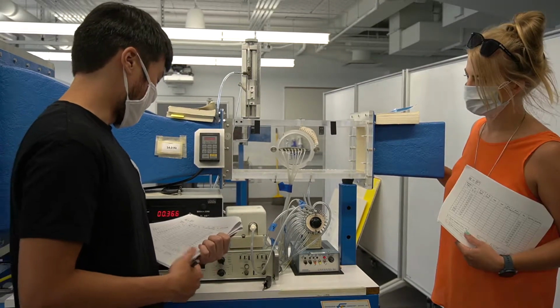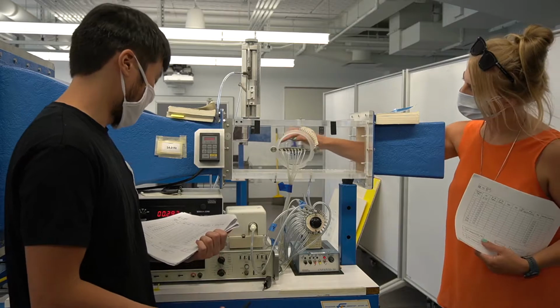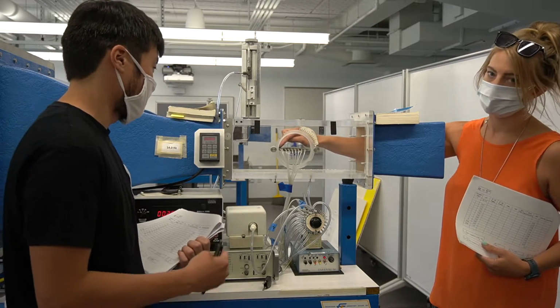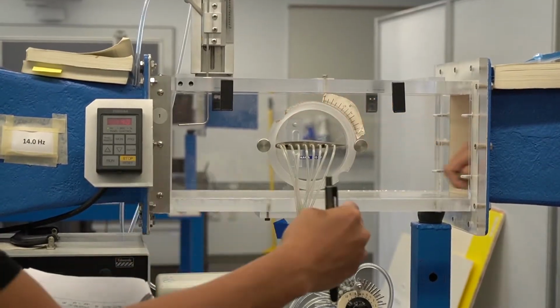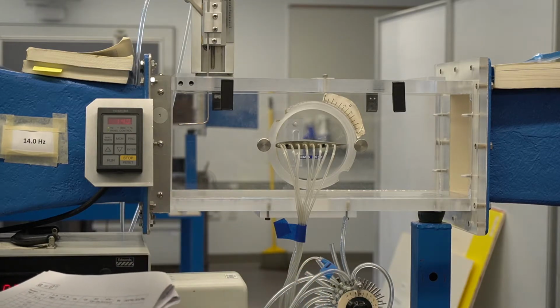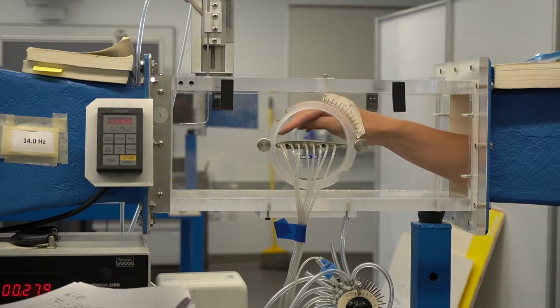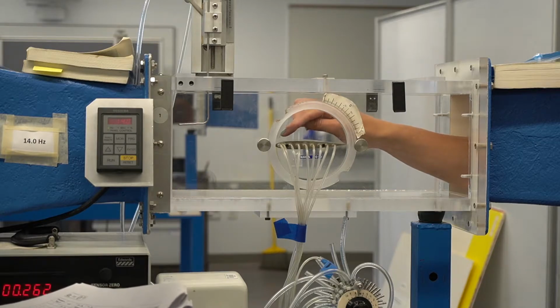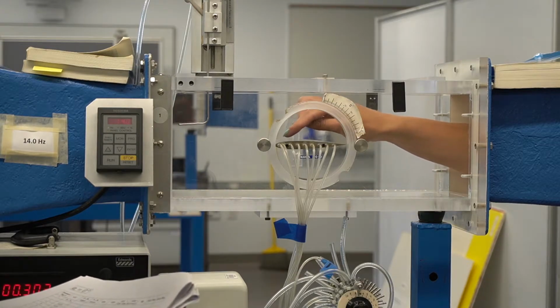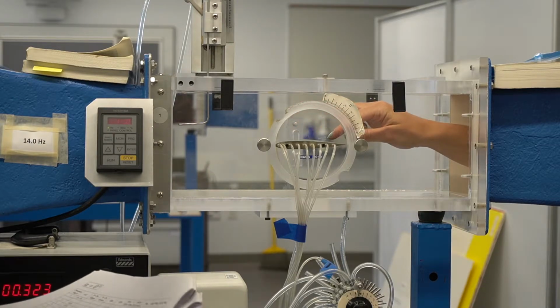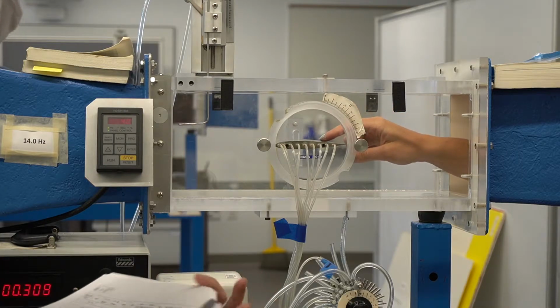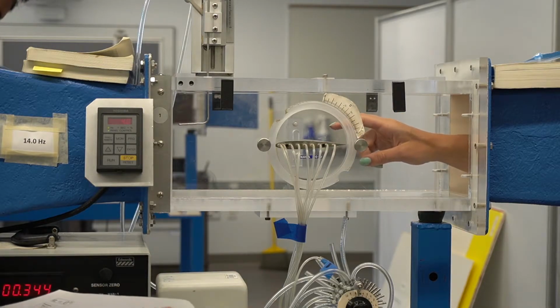Right. Our second point is X over C of 0.03, so that is 3% of the way down the chord length. Third location is 10%, fourth location is 20%, and then it just increments by 10% to our 10th location, which is 80% of the way down the chord length.